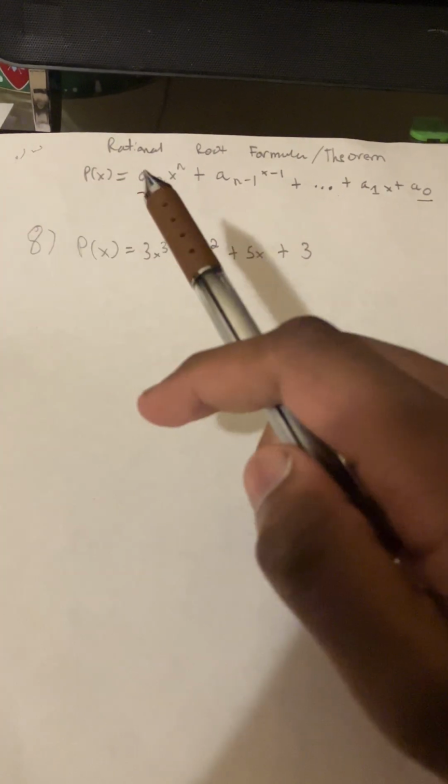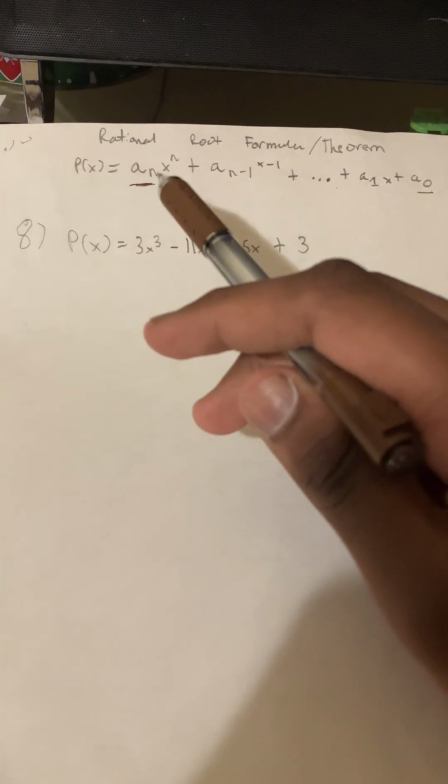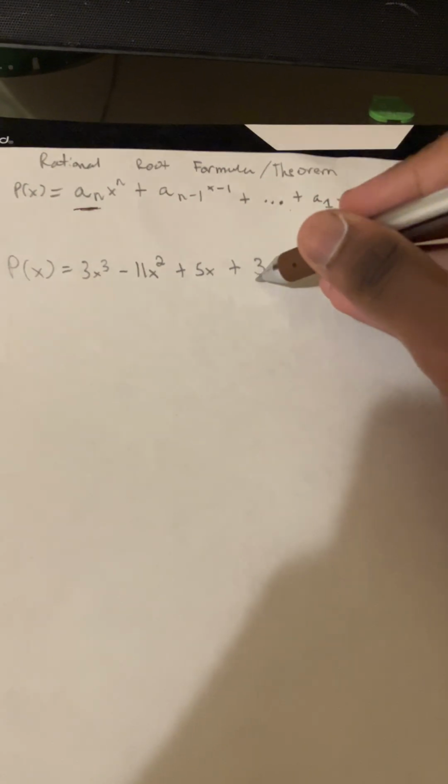Hello, this is my math final project problem, question number 8. Here we're going to look at the formula of the rational root theorem. This a_n is going to be our 3 right here, and a_0 is going to be this 3 over here.